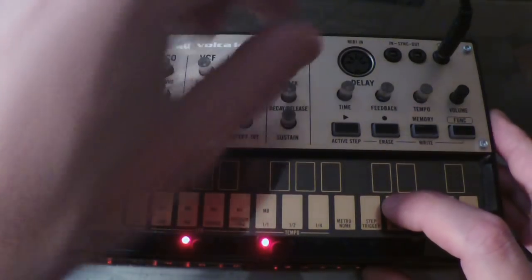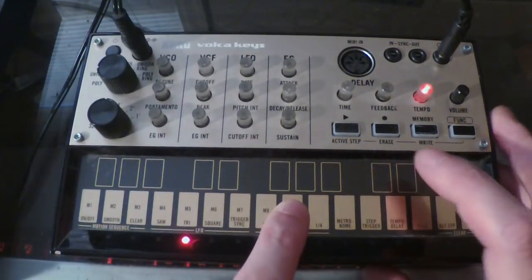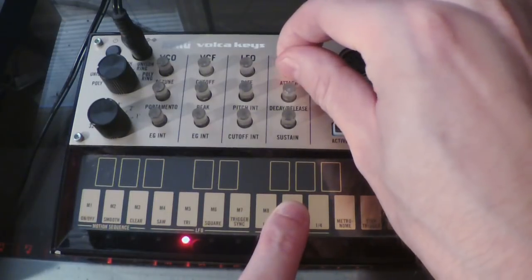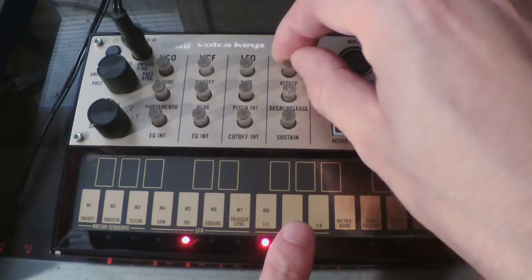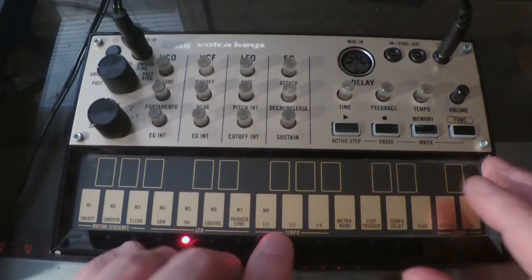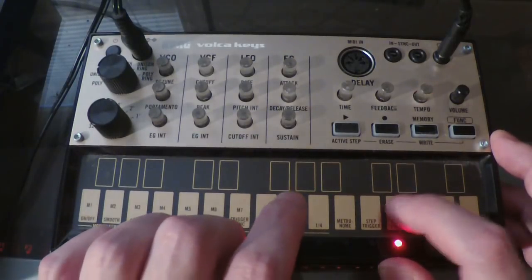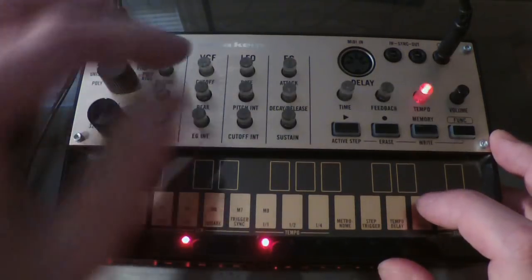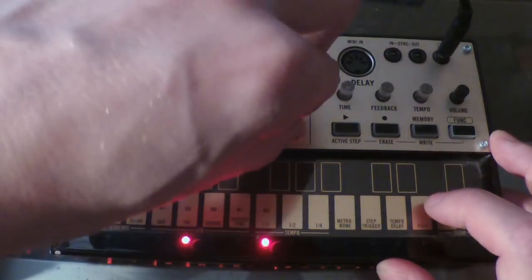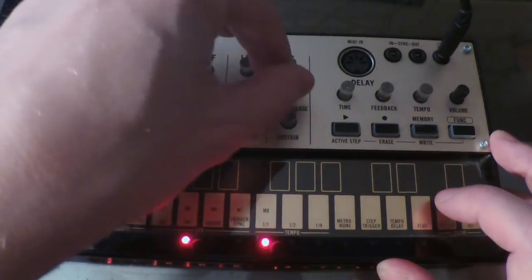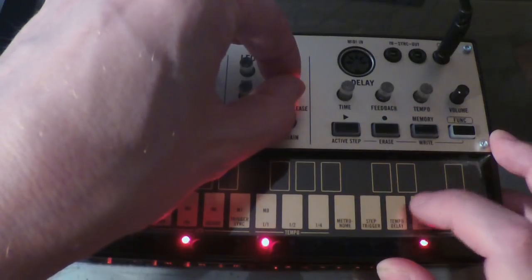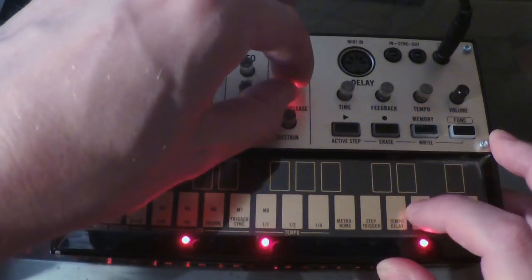So as you can see, it fades in if I turn up attack. If you turn attack all the way down, it's just going to be like a plink sound, like a piano plinking. You hear that fast initial hit. If we turn sustain all the way down and we turn decay up, it's just going to fade out the note.